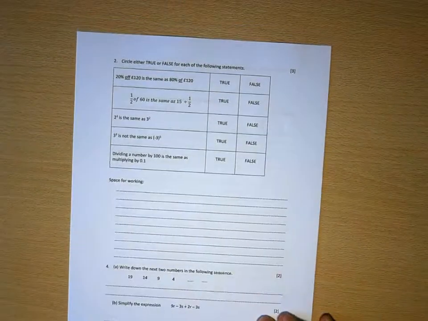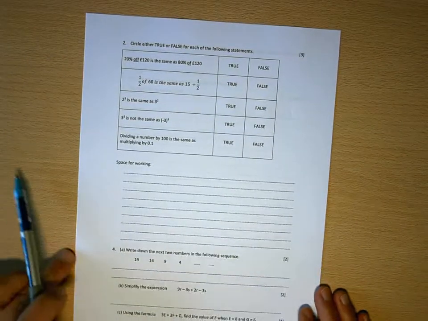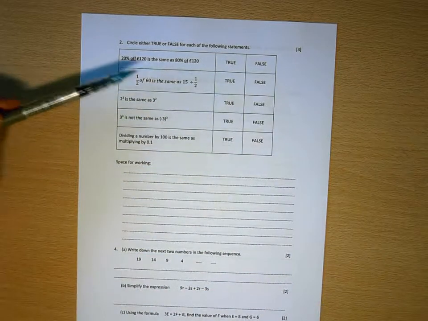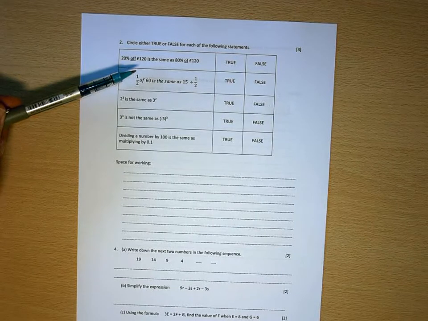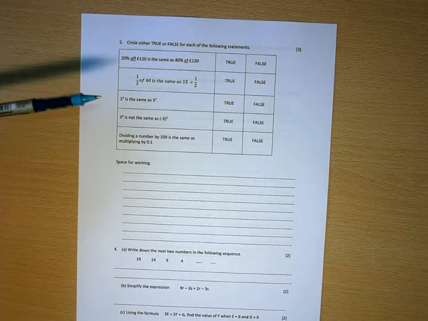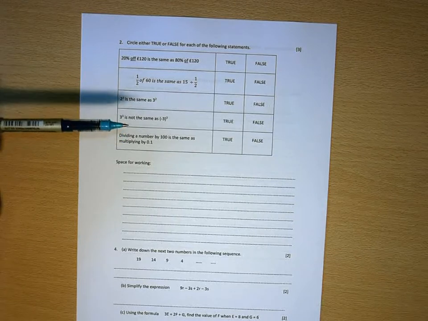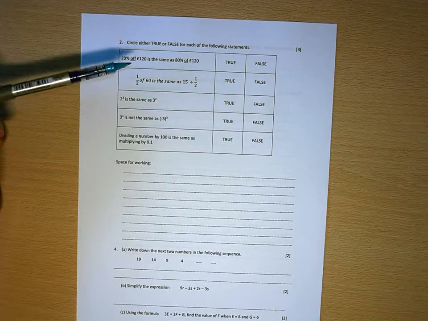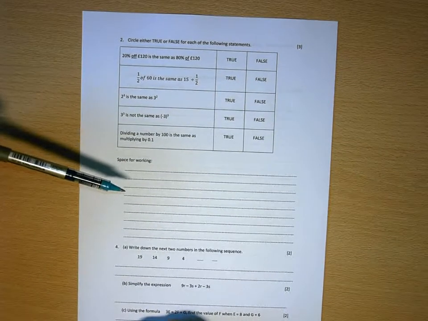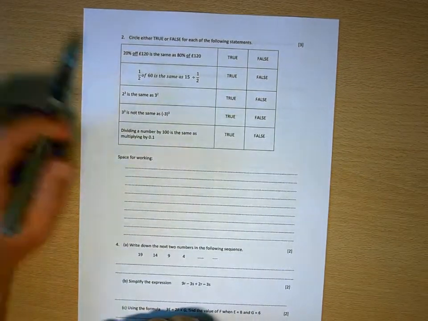Okay, so let's get cracking. The first group of questions are true-false questions, and what you have to do here is look at the statements and then decide whether or not they're true or false. Now it's really important that you don't just guess these, in particular if they're in the first half of the paper. So there's space for working and you should use that.